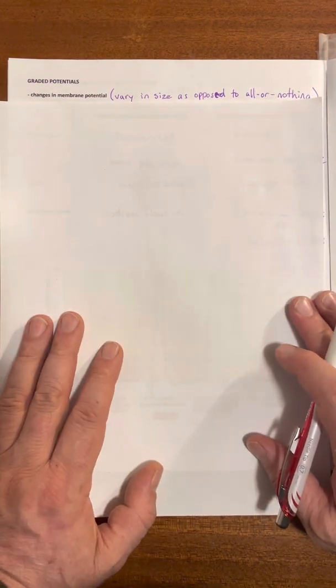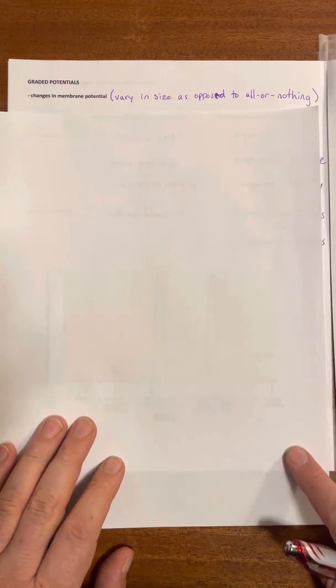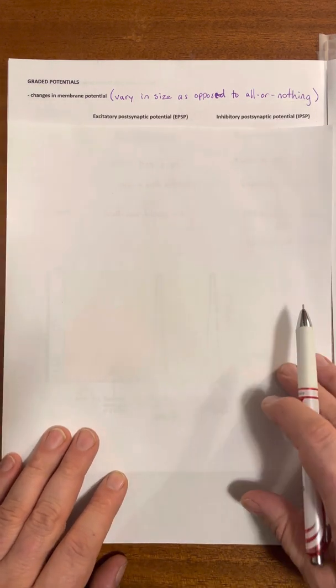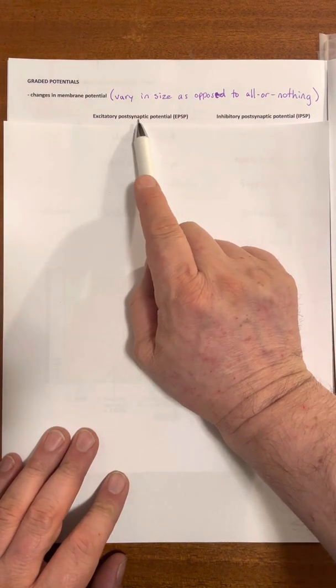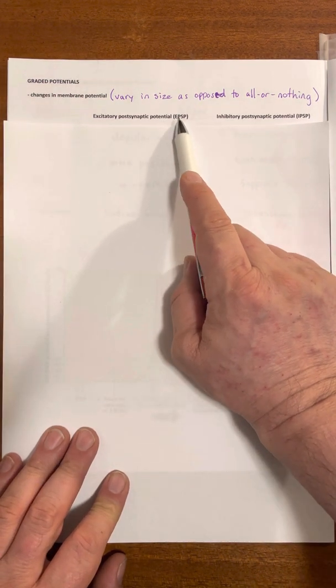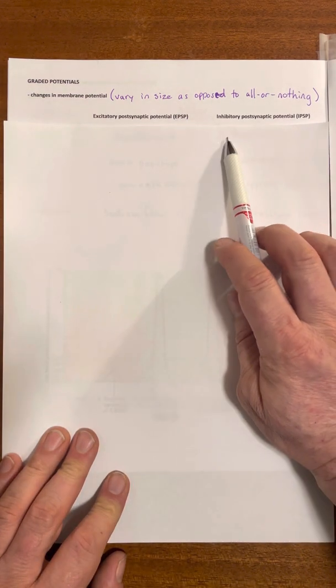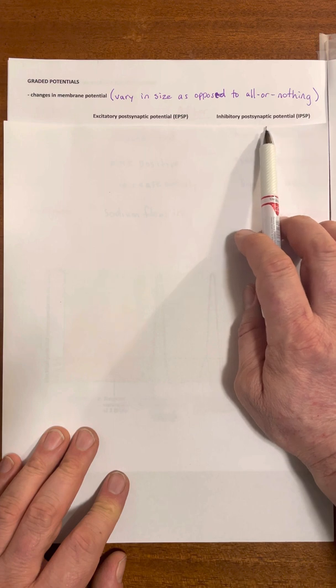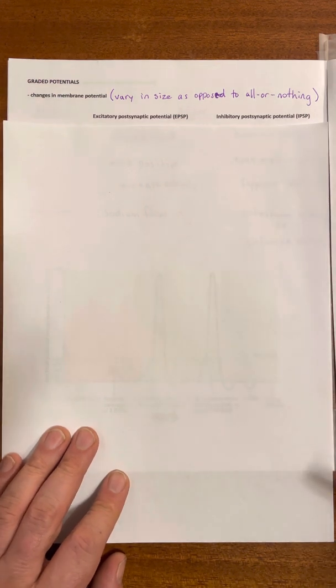Okay, so when these graded potentials occur, there are basically two types that can happen. Either the excitatory postsynaptic potential, the EPSP for short, or the inhibitory postsynaptic potential, the IPSP for short.